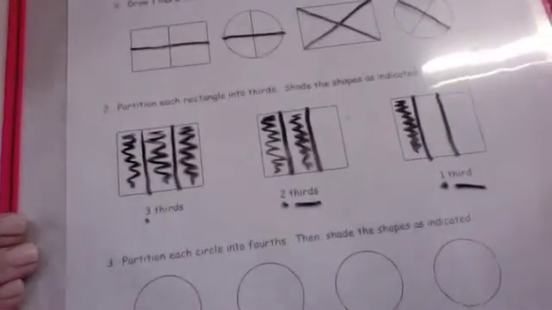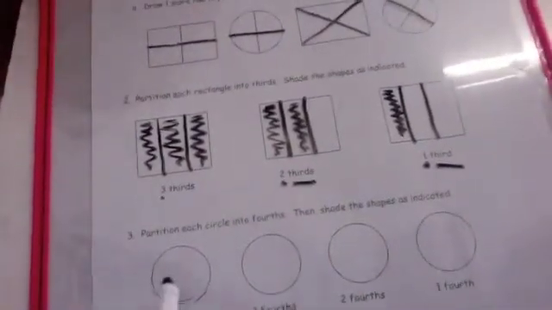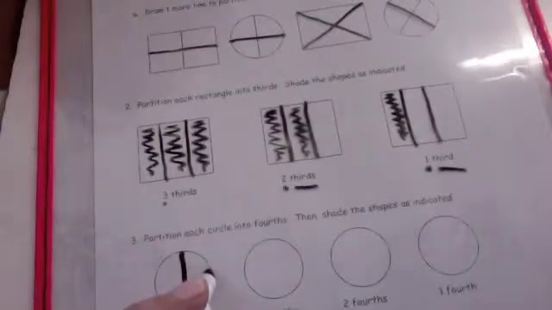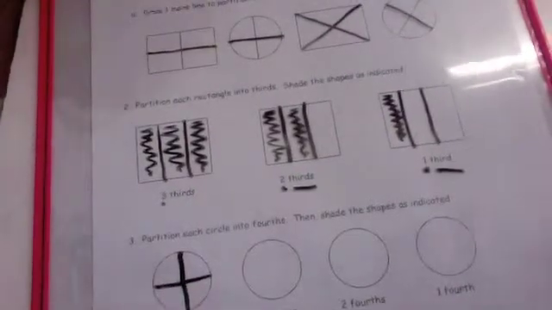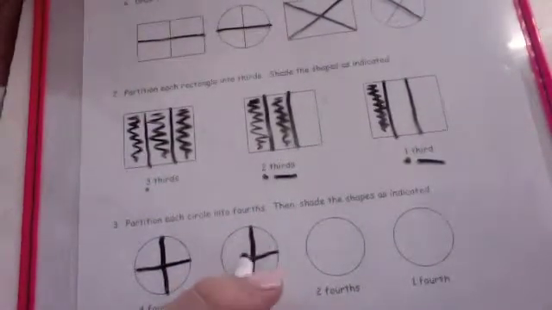Number 3, read the directions with me, says partition each circle into fourths, then shade the shape as indicated. So you're doing the same thing, but now you're doing fourths instead of thirds, and you're doing it with a circle instead of rectangles. So I'm going to draw my line, start in the middle, go straight down, and then I'll do one straight across to make fourths. I'm going to go straight down and straight across.